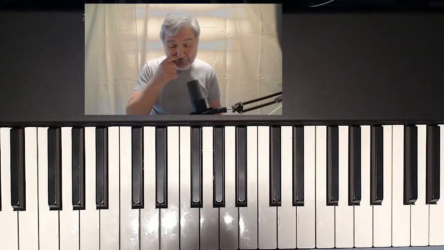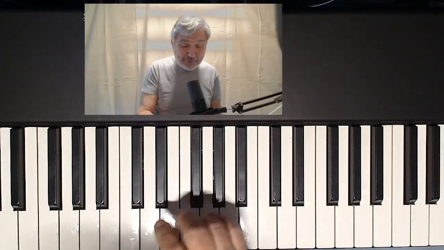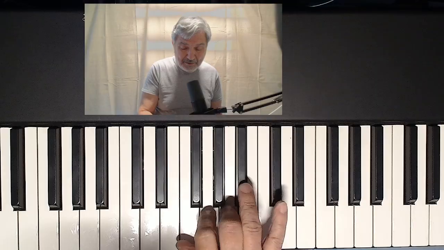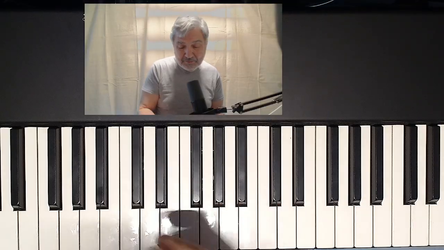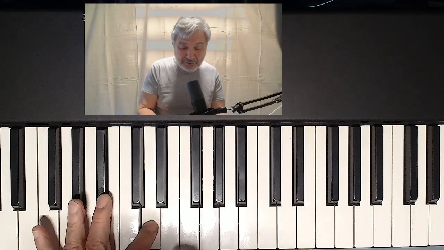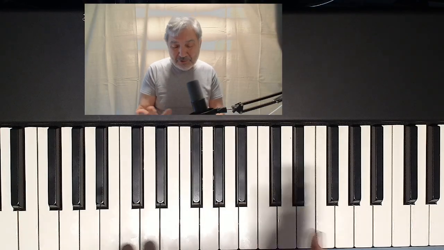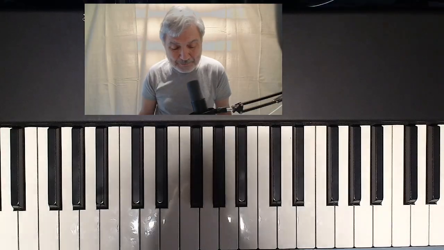So that's again one way of thinking about chords. There's lots of ways you can think about them. Again, if you see first note, third note, fifth note of the scale, you can go back to thinking about it that way. Now let's talk about inversions.